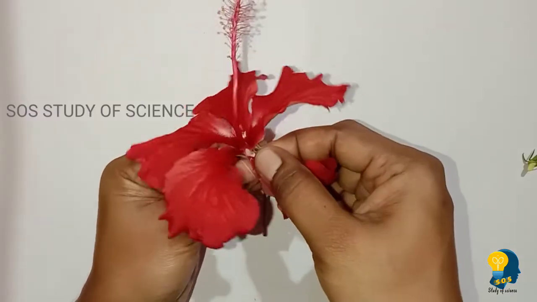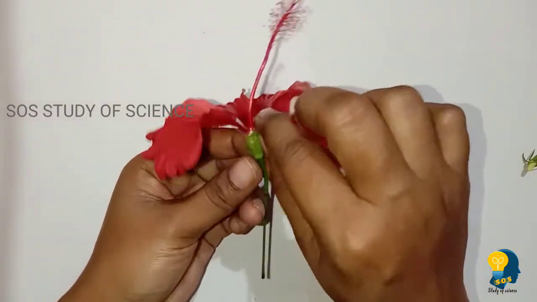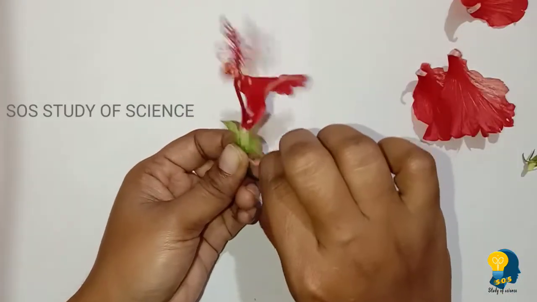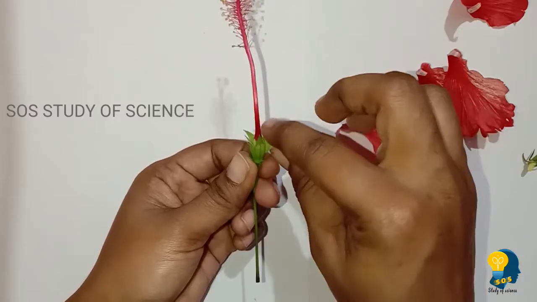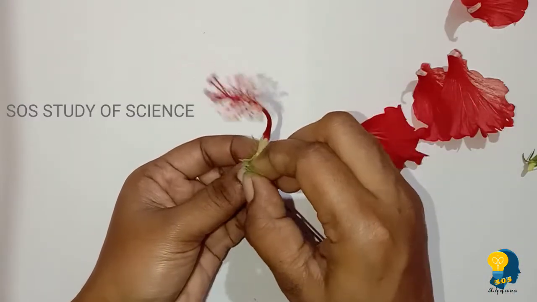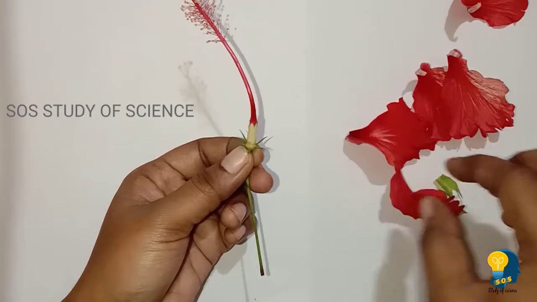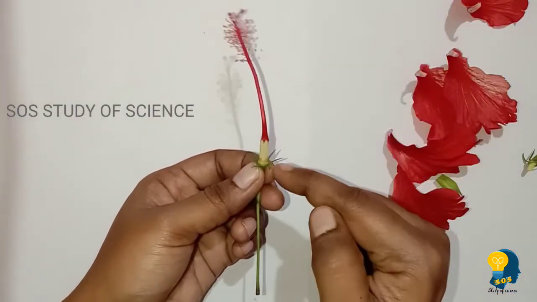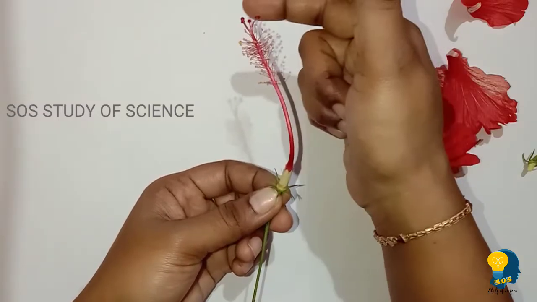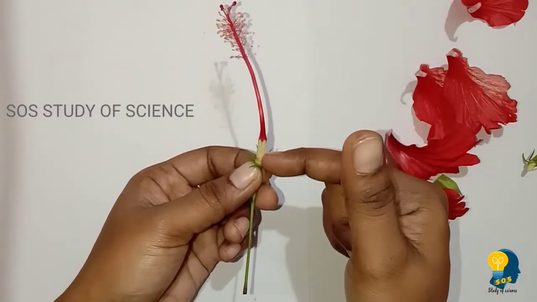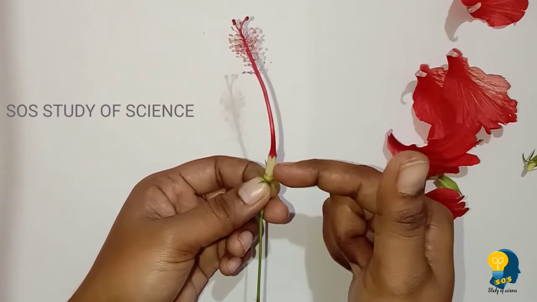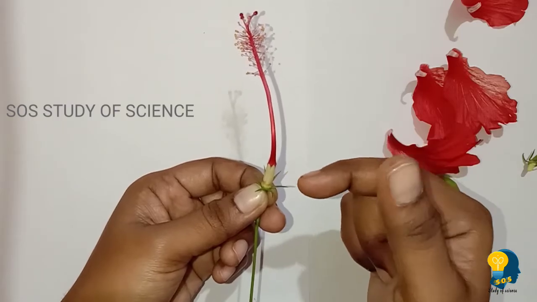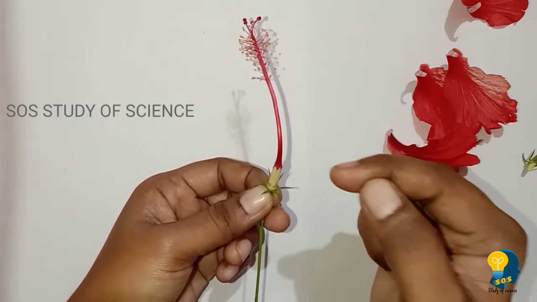I'll show where the ovary is. Okay, now I will remove this. Let us observe where the ovary is. Okay, so if you observe here, you can identify this is the stigma and this is the style, and here is the ovary. Stigma, style and ovary. What do we call it? We call this stigma, style and ovary the female part. We call it pistil.